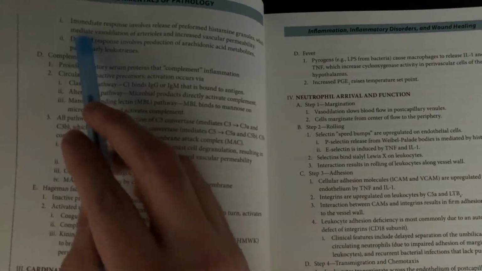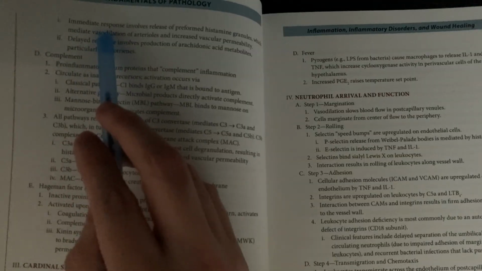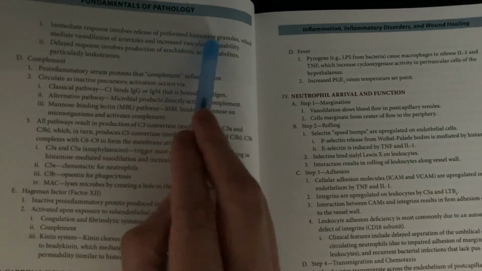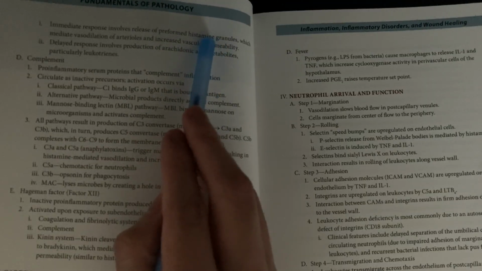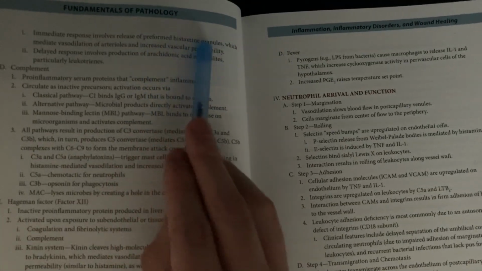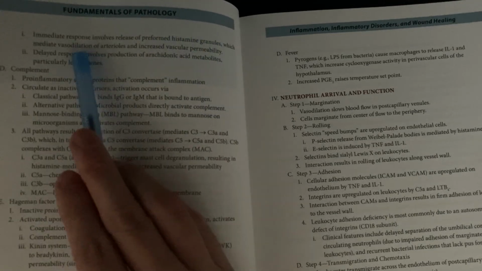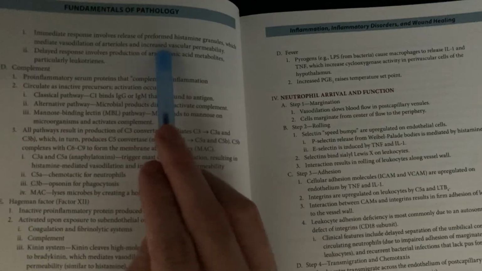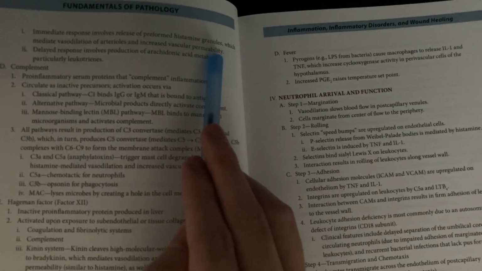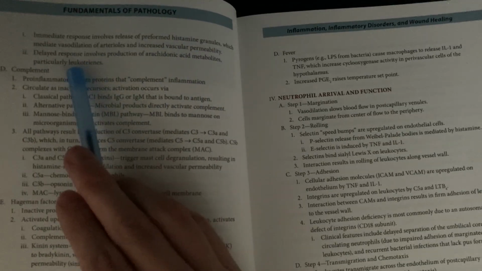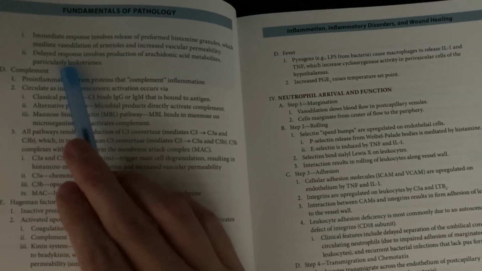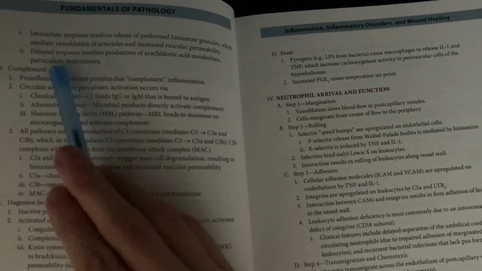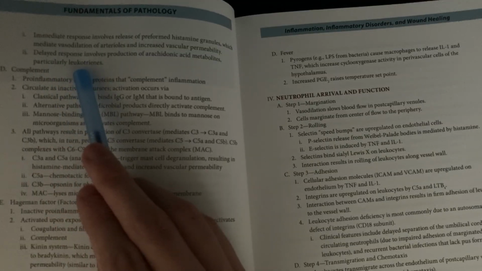And then we have the immediate response that involves the release of preformed histamine granules from the mast cells. And these histamine granules will mediate the vasodilation of the arterioles and increase the vascular permeability. And then there's going to be a delayed response that involves the production of arachidonic acid metabolites, particularly the leukotrienes.